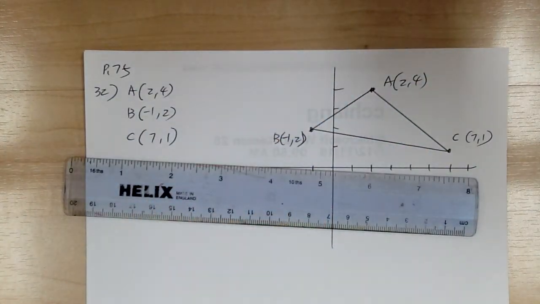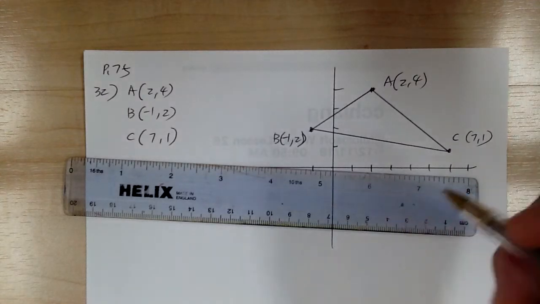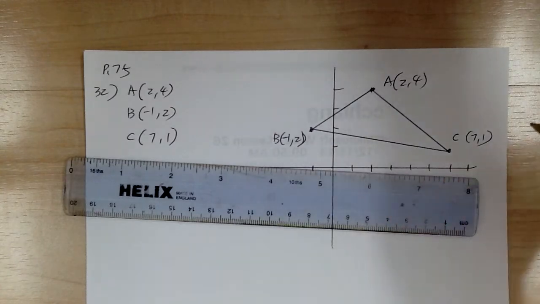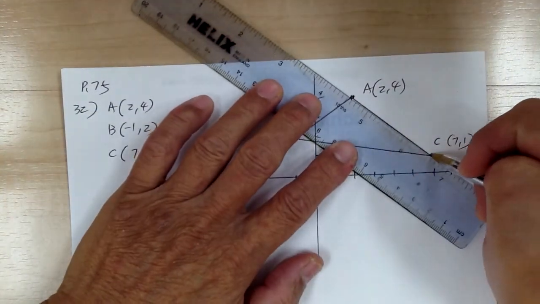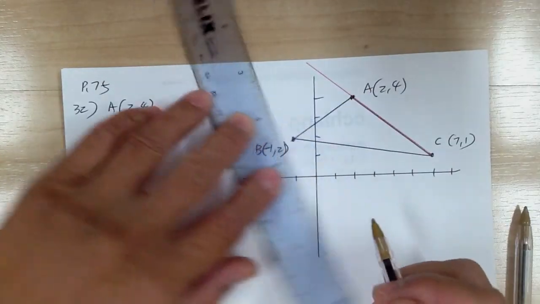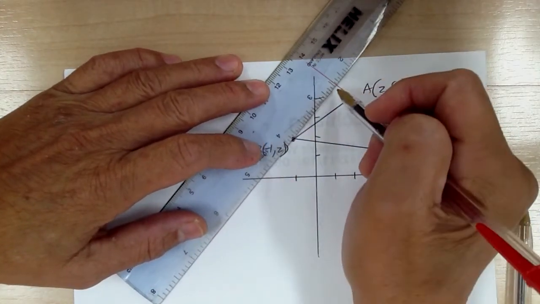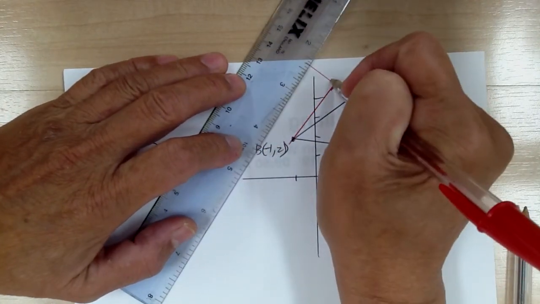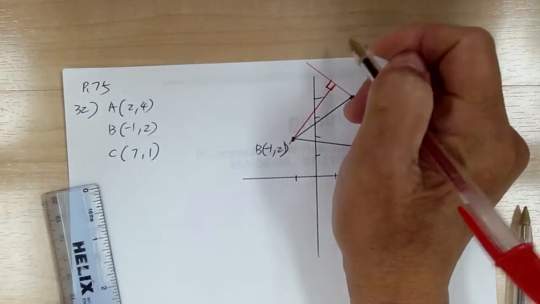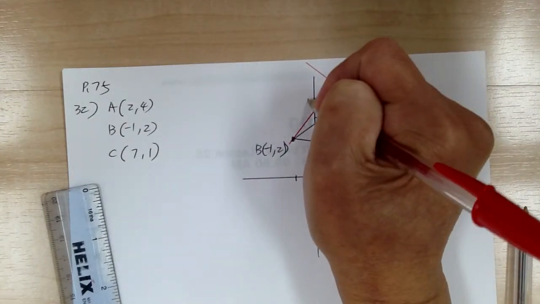Okay, so first thing they ask for is to find the distance of the altitude from B to the opposite side. That means you have to extend this, because this is an obtuse triangle. So the altitude will be outside the triangle. So here is your altitude, right over here. So you're looking for this distance right over here.